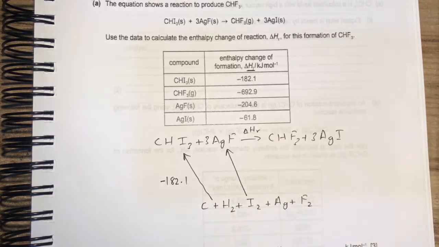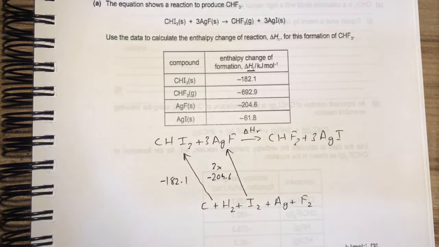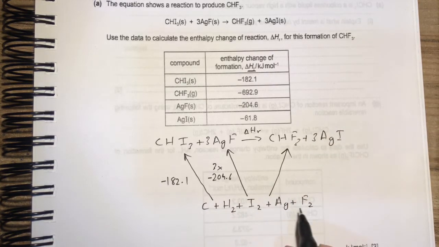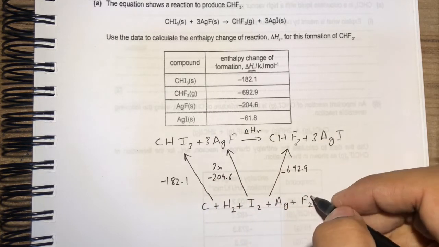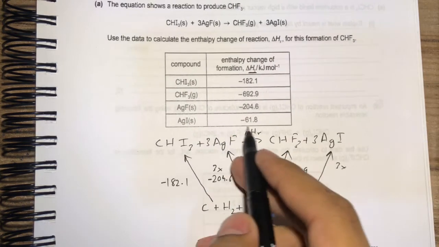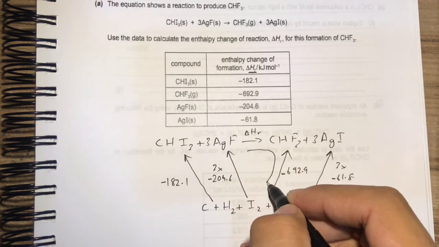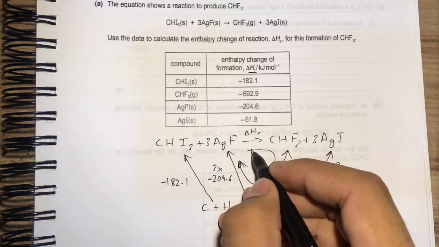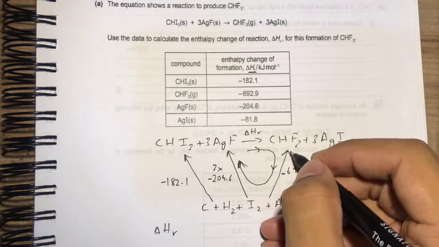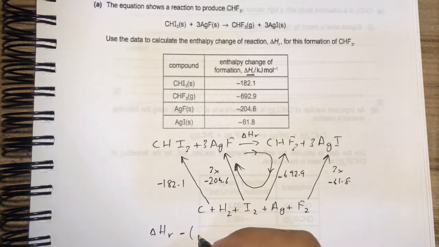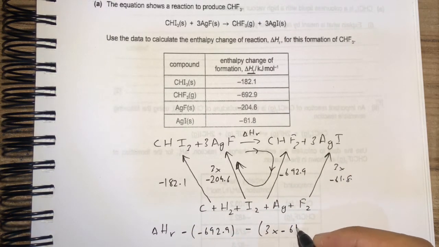Similarly, for AgF, for 1 mole, the energy change is negative 204.6. But over here there are 3 moles, so 3 times that. For CHF3, the enthalpy change is negative 692.9, and for AgI, we'll have 3 times negative 61.8. Again, draw a cyclic arrow that follows the delta HR arrow, so delta HR will come as positive. Now it's against these arrows in direction, so we'll have negative 692.9. Again, it's opposite to this, so negative 3 times negative 61.8.